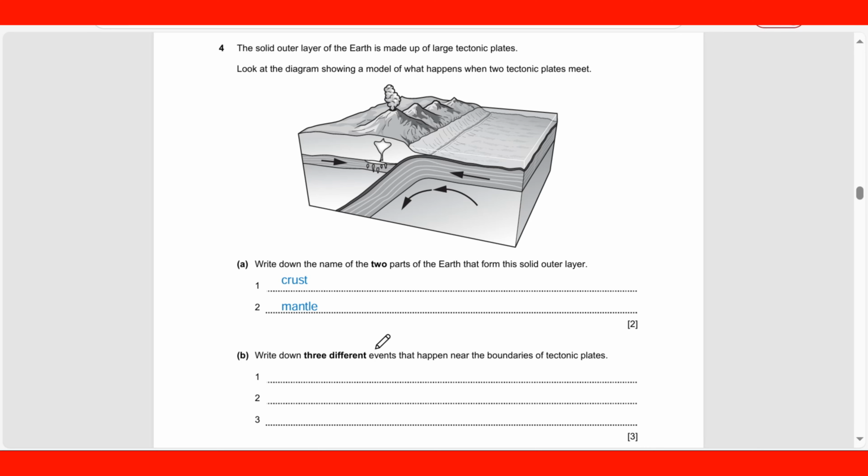Write down 2 different events that happen near the boundaries of the tectonic plates. Let's check out the answer, guys.